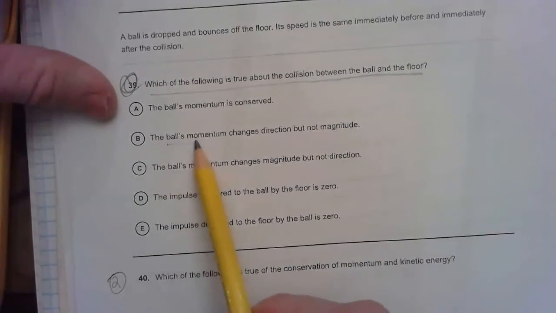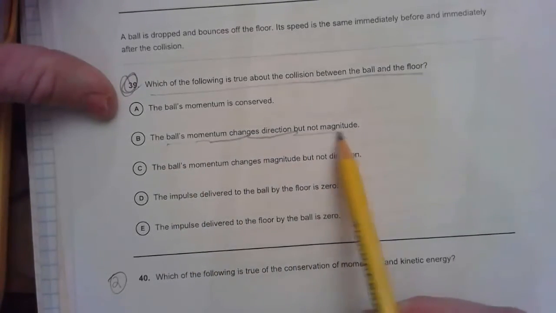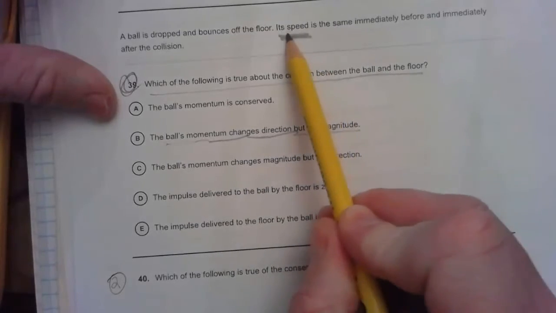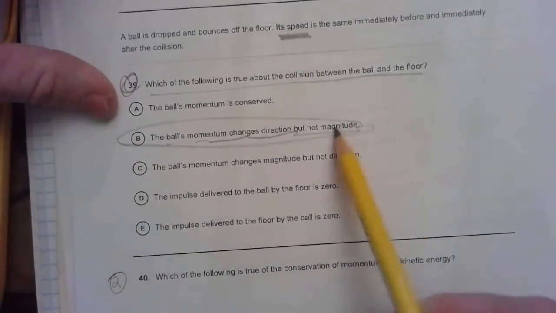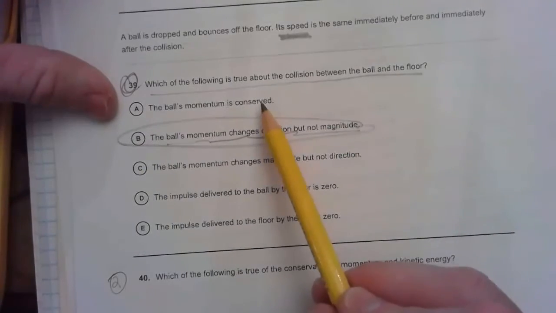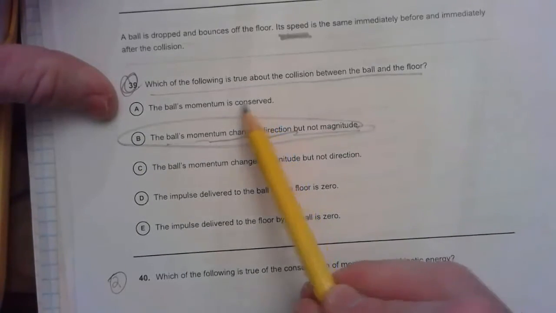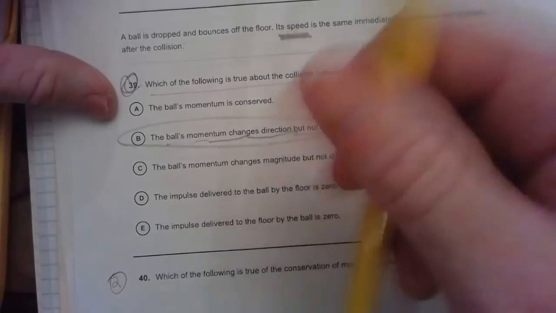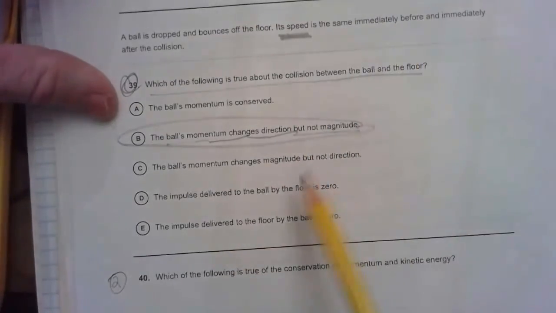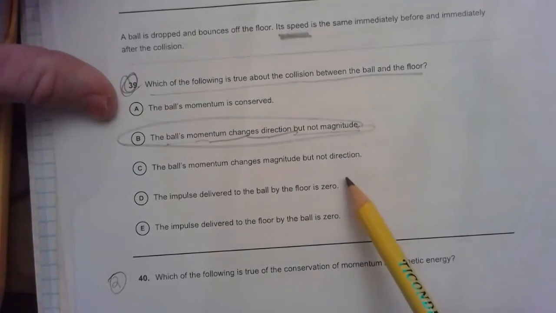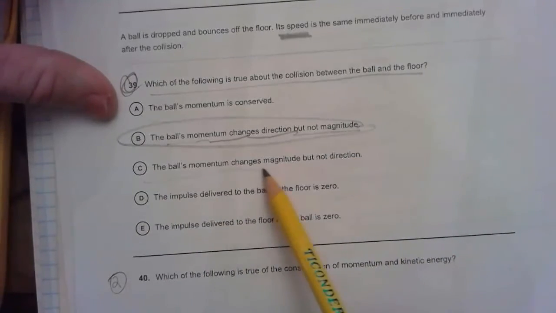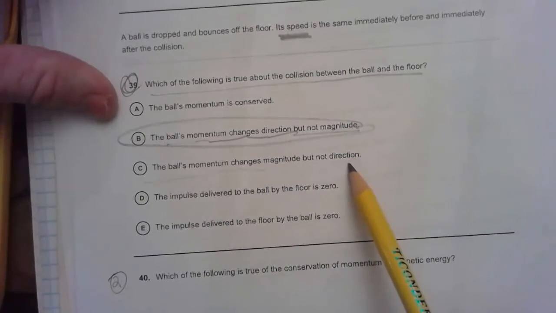Well, the ball's momentum changes direction, but not magnitude. I will buy that, because it has the same speed, but the direction's completely changed. So I would buy that. The ball's momentum is not conserved. It is not the same before and after. It has a negative momentum before, for example, and a positive afterwards. That's because the floor's force is an external force. The ball's momentum changes magnitude, but not direction. No, it definitely changes direction.